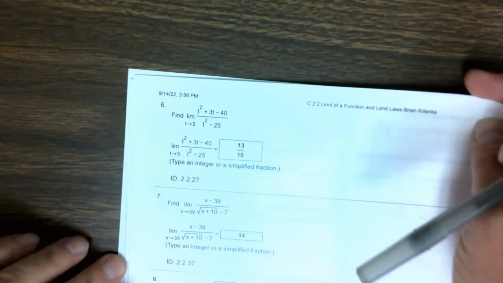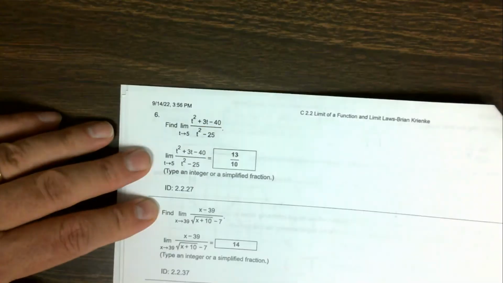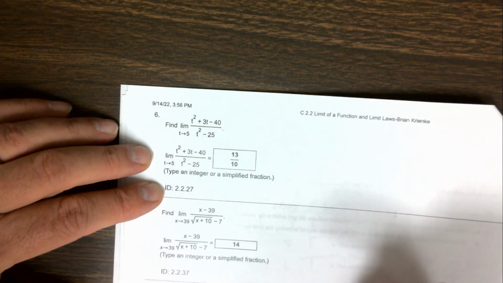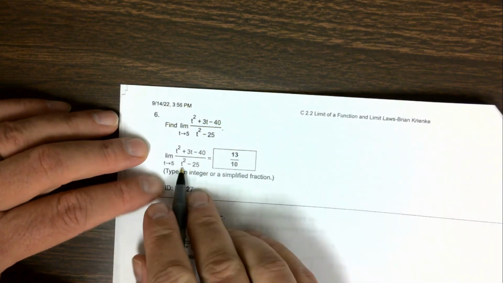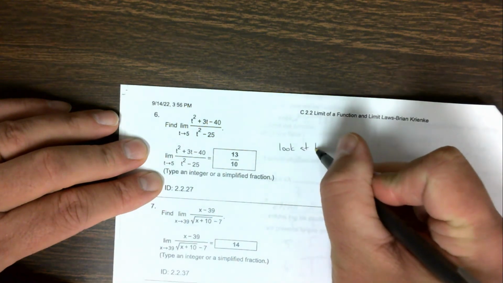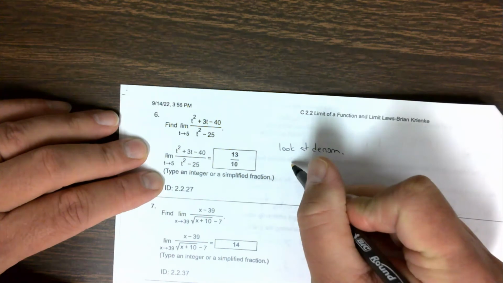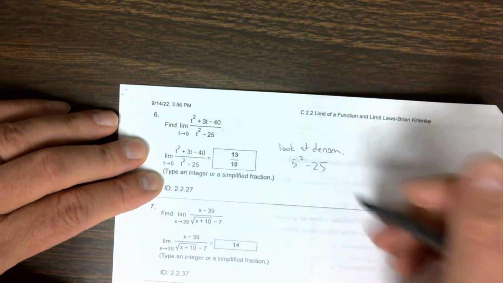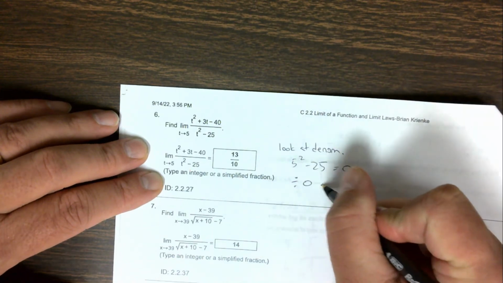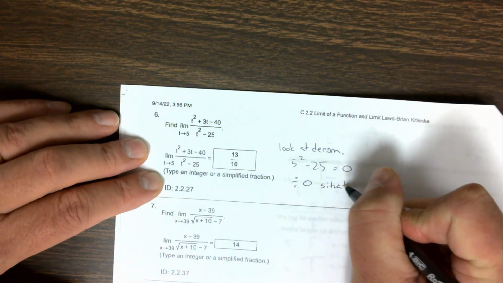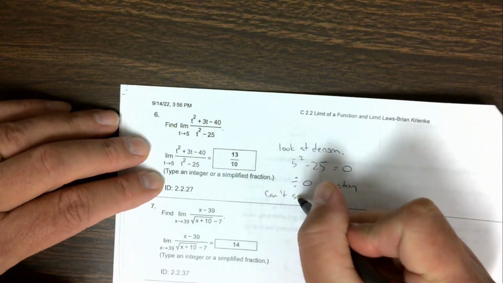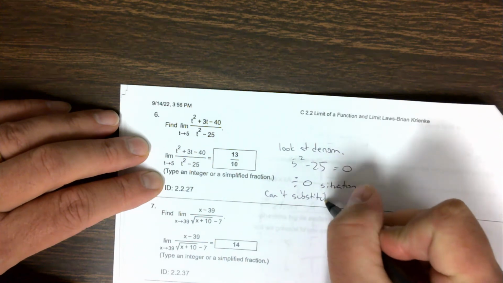Okay, on this one, it looks like you can also just plug in. I think. No. Look at the bottom. Look at the denominator. I would have 5 squared minus 25, which is 0. So that's a divide by 0 situation. And so because of that, you can't substitute. You have to do some work first.